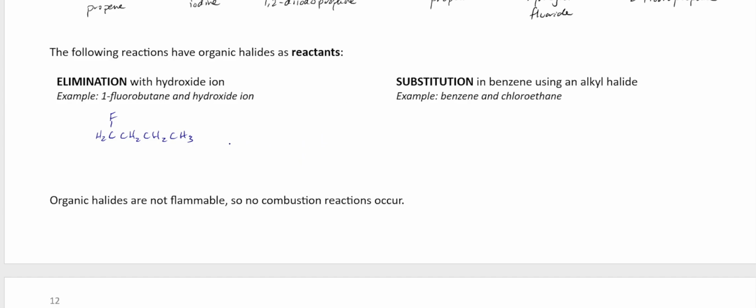Okay, and then I have the hydroxide ion here. So OH minus, okay, and then I'm going to end up getting H2C, and I'm eliminating this right here. So a double bond is going to form, and then I'm going to have CH, we can see one of the H's comes off as well, CH2, CH3, okay.